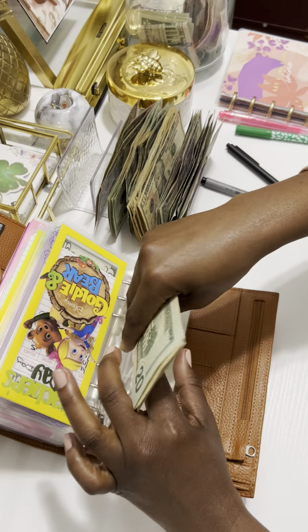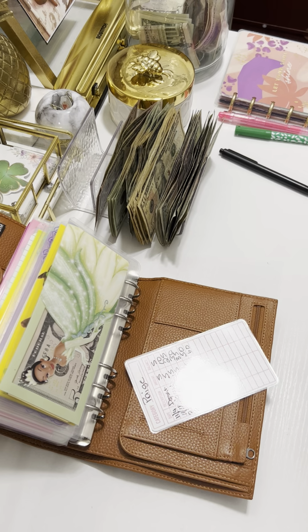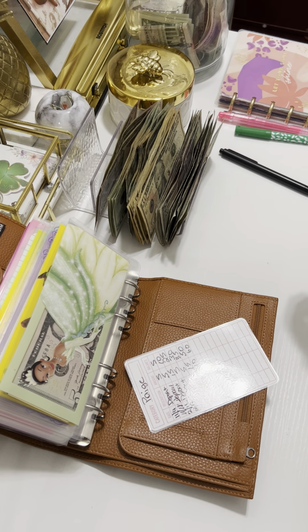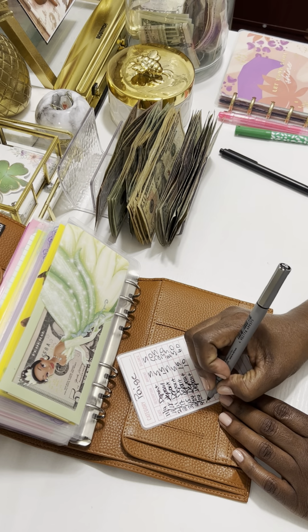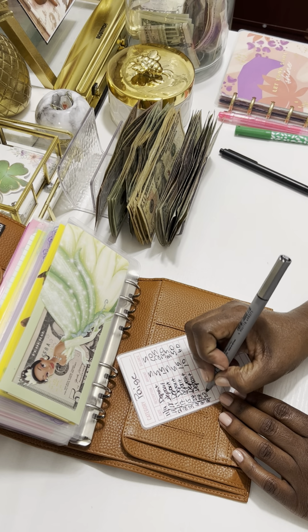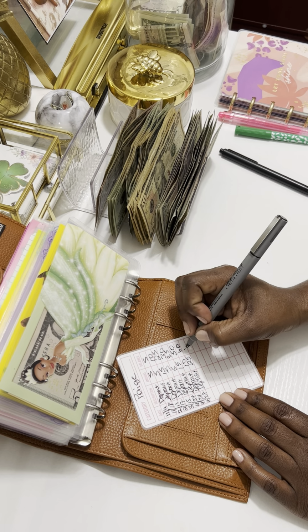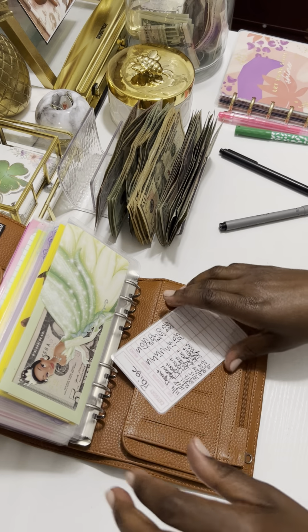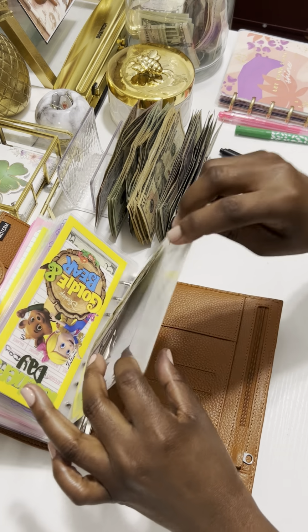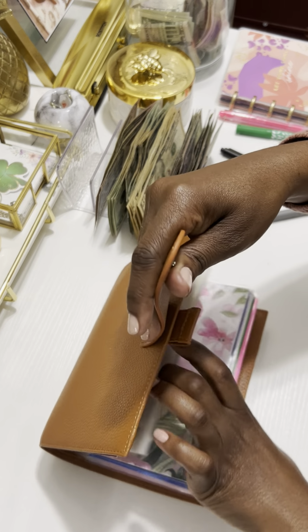And I think my goal for this envelope is to get it to $200 and then move on to the next. So it's $427. We deposit $25, and now we have $85. So maybe get it to $200 and then move it to the back. We keep working on it.